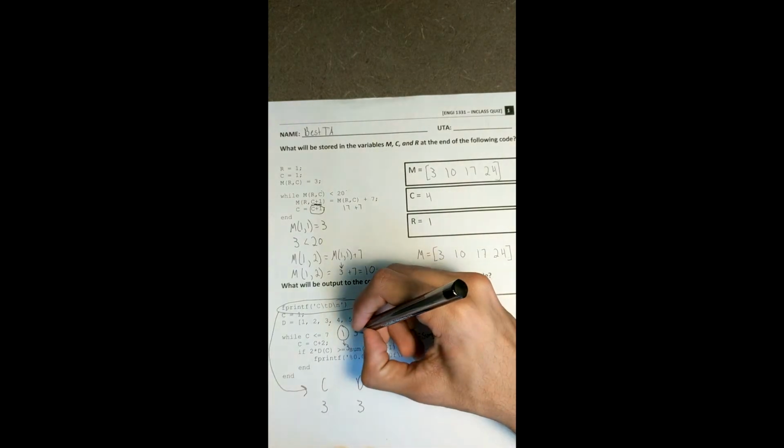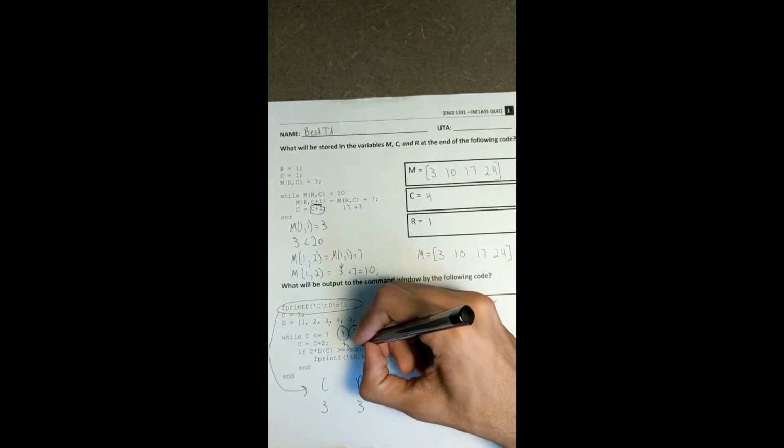Now, the things we're outputting are the value of C and the value of D of C. So the value of C is going to be 3, and the value of D of C, D of 3, which is 3. Now we do the same thing.